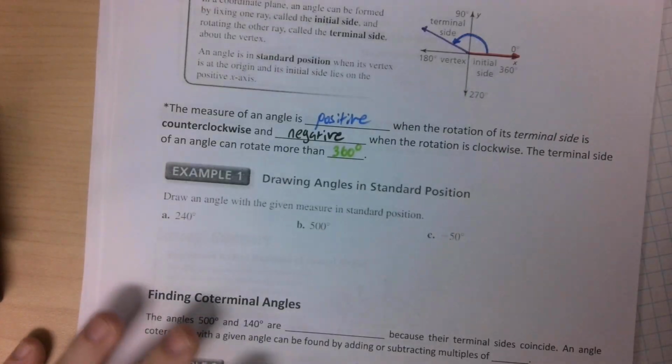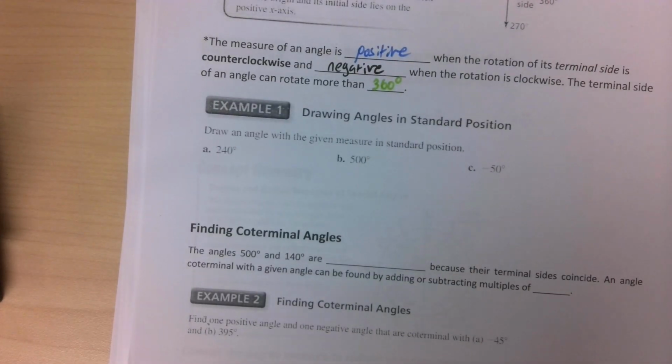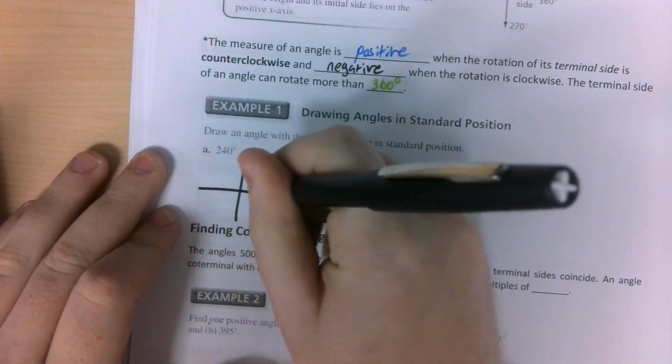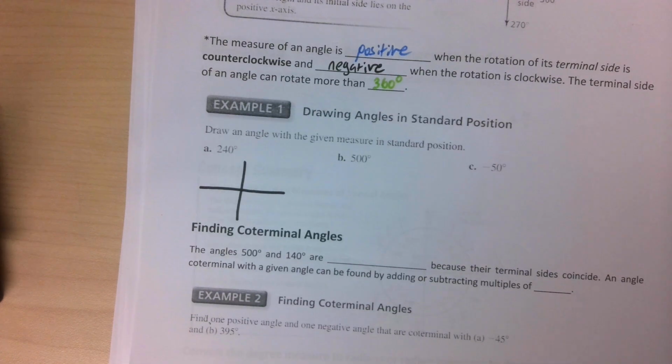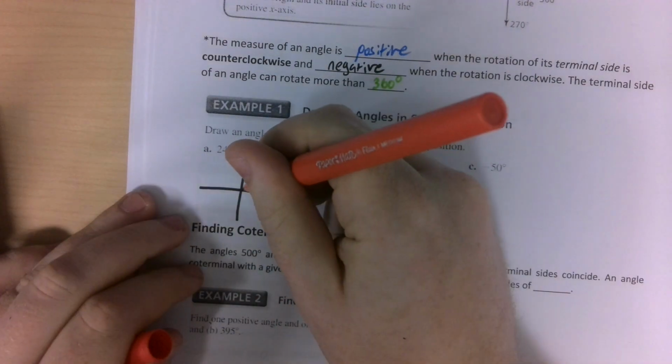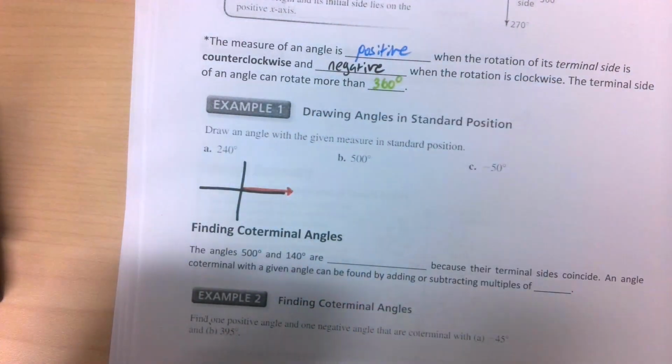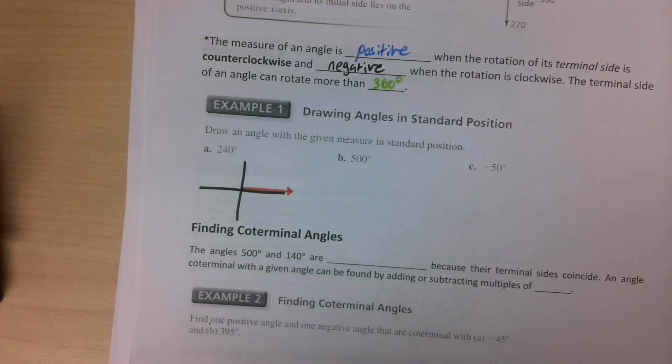So here we're asked to draw a couple of angles in these various positions. The first thing we should always do is to set up an x and y axis. We know that we want the initial side to be right here along the positive x-axis. But now we've got to start thinking, what would a 240 degree angle look like?